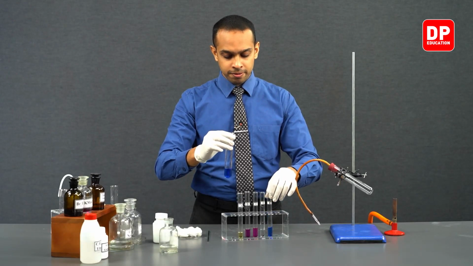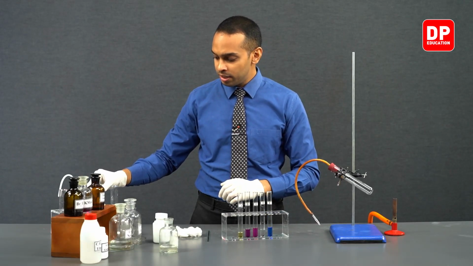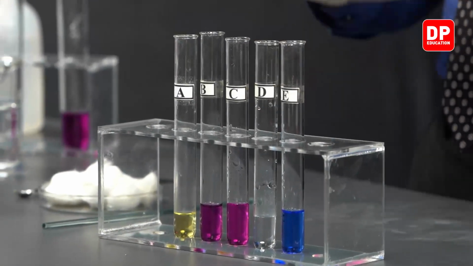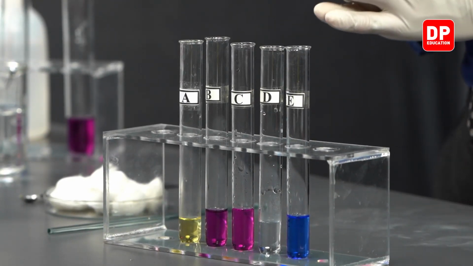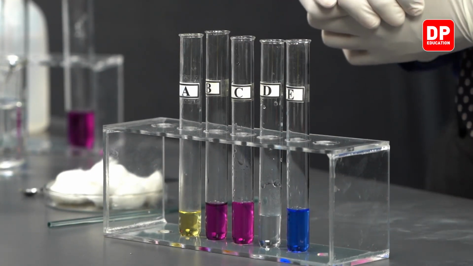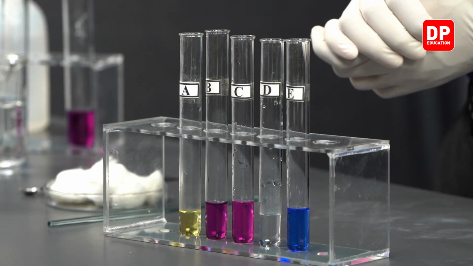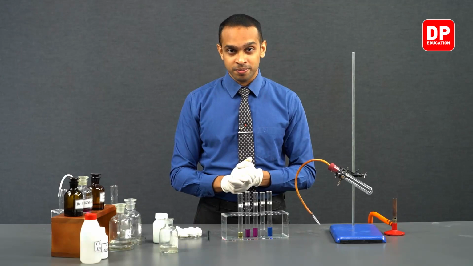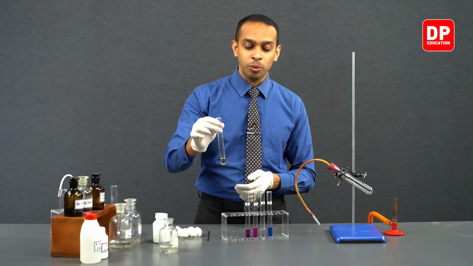We have in our test tube E ammoniacal cuprous chloride. So before we start producing ethene, let's go over what we have in each of these labeled test tubes. In test tube labeled A, we have bromine water, which is yellow in color.